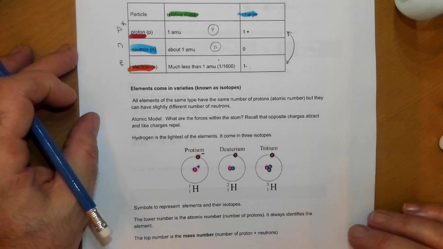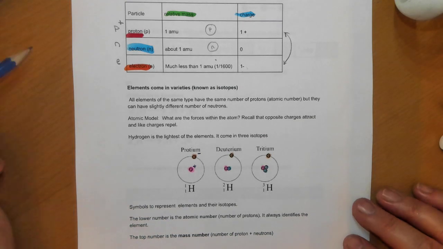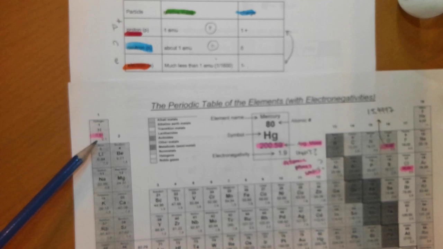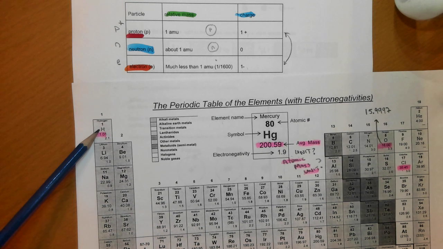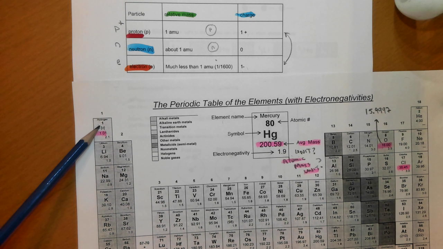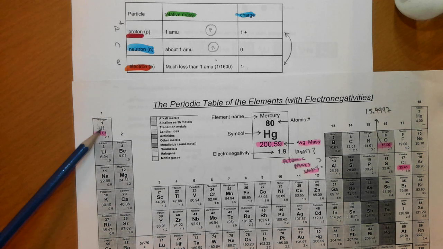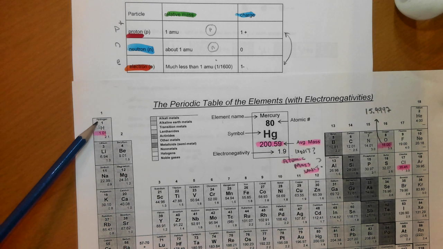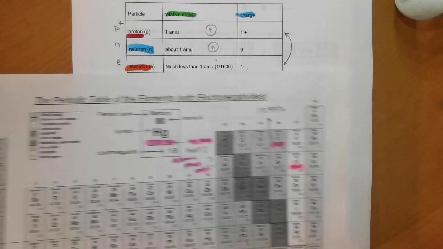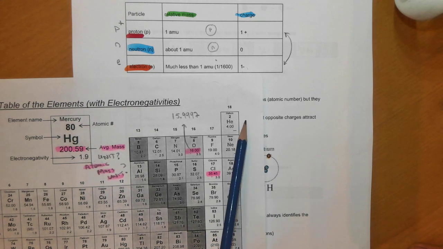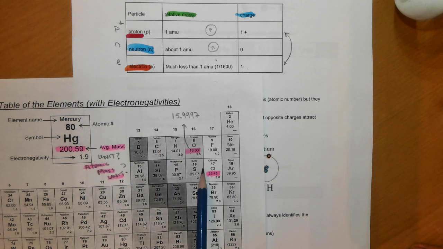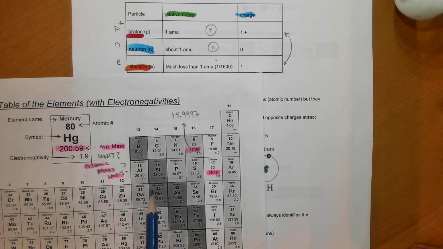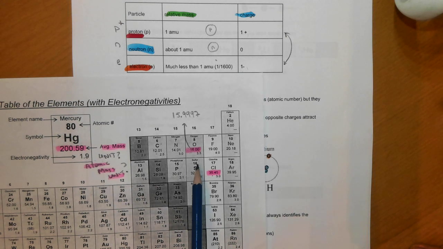All right, so elements do come in varieties, and they're called isotopes. The element type is determined by the number of protons. The smallest of all elements is hydrogen. It's here in the top left of the periodic table. It's atomic number 1, which means it always has one proton. There are different flavors or versions of hydrogen, and they're called isotopes. But to be hydrogen, to have an H, you have to have one proton. To be helium, over here, you must have two protons, and so on. So carbon has 6 protons, sulfur has 16, and so on. That is the atomic number. It's always the number of protons.